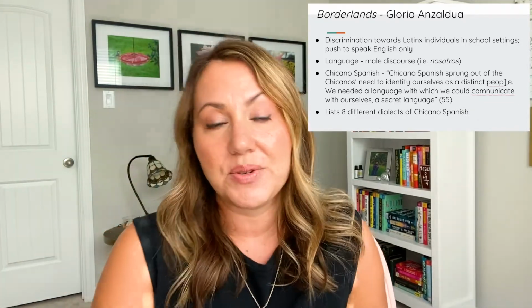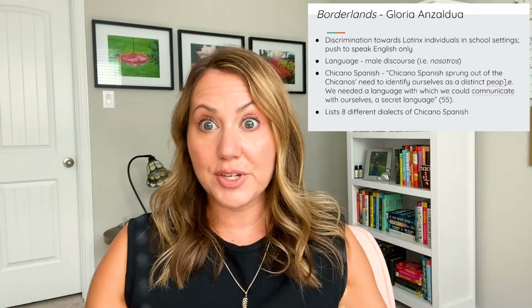And then moving on to Gloria Anzaldúa's Borderlands. That's a whole book. I'm just having you read one chapter, chapter 5. And so we have a different perspective here. Now we have a perspective from a self-identified Chicanx. If you're not familiar with that term, with the X at the end of it, Chicano is typically used to identify individuals who are Mexican American, but more recently the term Chicanx or Latinx have been forwarded as a way of being inclusive to all gender identities.